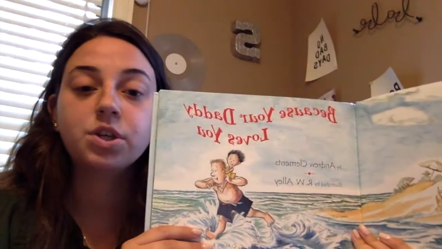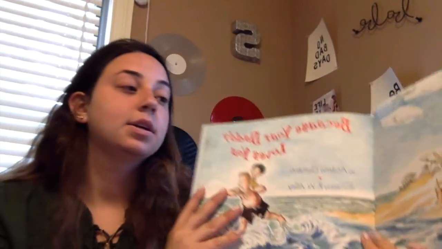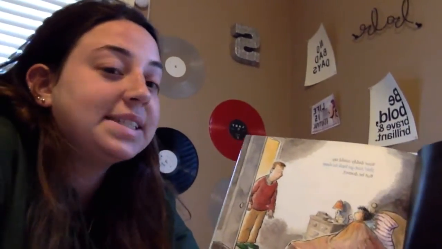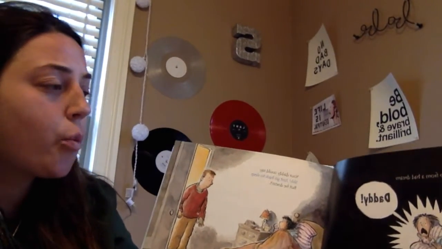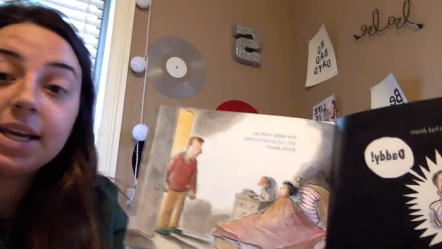Because Your Daddy Loves You by Andrew Clements. When you wake up from a bad dream and you call out, "Daddy!" your dad could say, "Shh, just go back to sleep." But he doesn't.